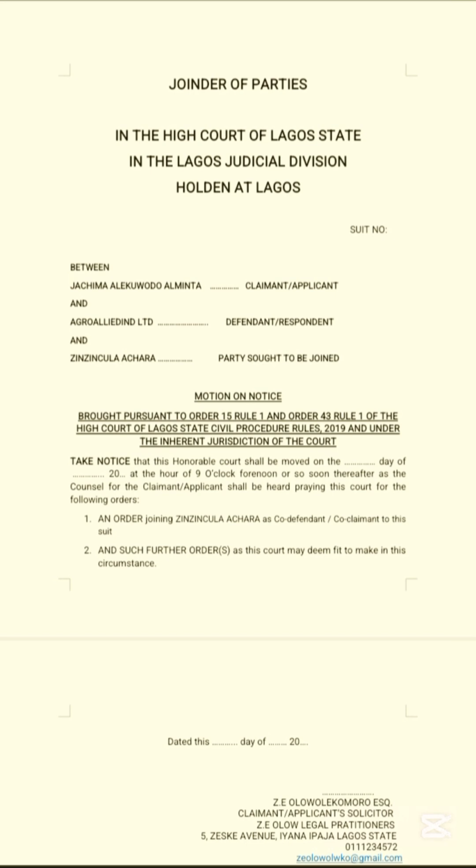Then you also have the party that you want the court to join. In the substantive suit, you have just the claimant and the defendant. Your claimant can be more than one, and your defendant can also be more than one. So you write the claimant and the defendant. But in this sample draft, we have just one claimant and one defendant.